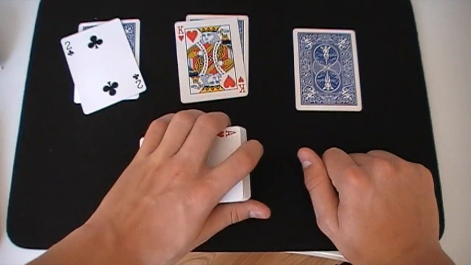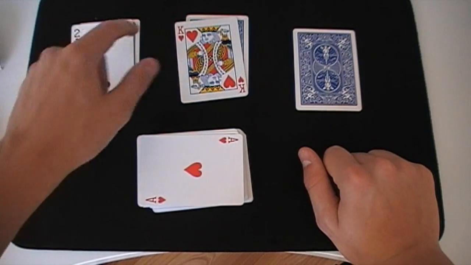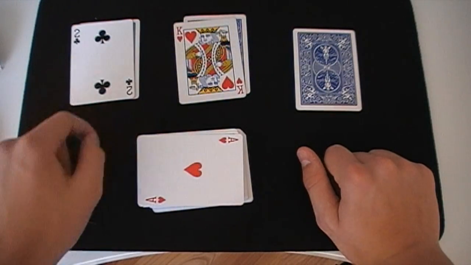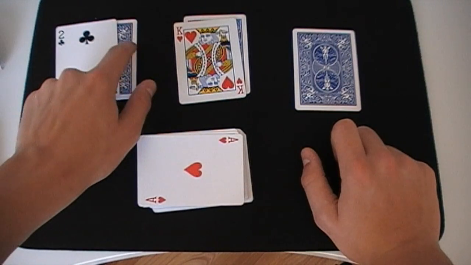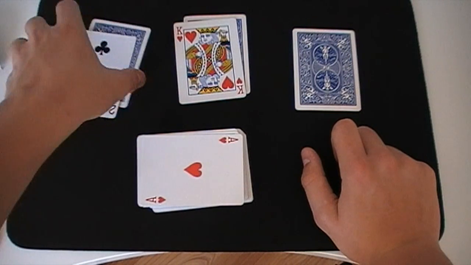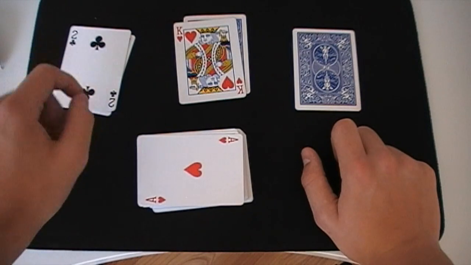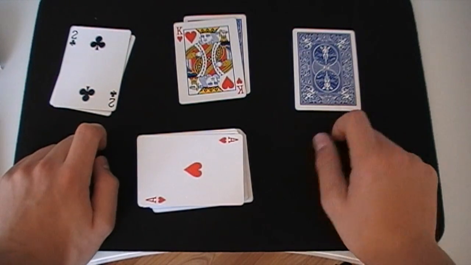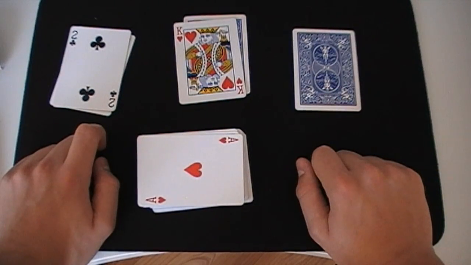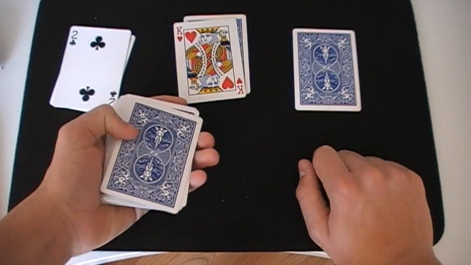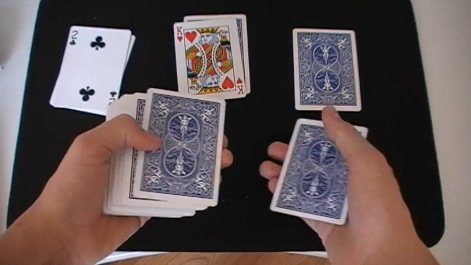Okay, because if you think about it, they pick the 2 of clubs, we pick the 2 of spades. They pick the king of hearts, we pick the king of diamonds. But we've got a card on the table here. What is it? This. We've got the 3 of clubs down here. And we need them to pick the 3 of spades to make 3 pairs. So we have to force the 3 of spades on them. And I do this using the cull force. So the cull force looks like this.